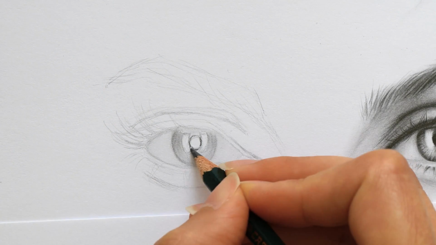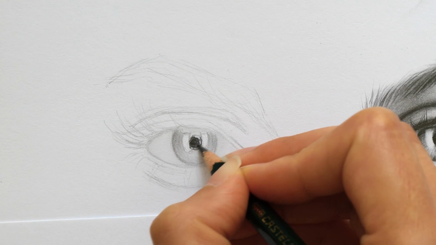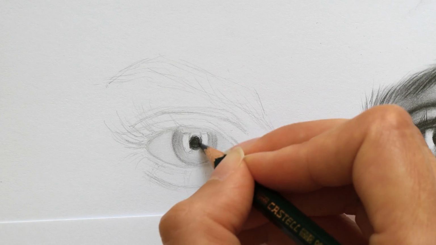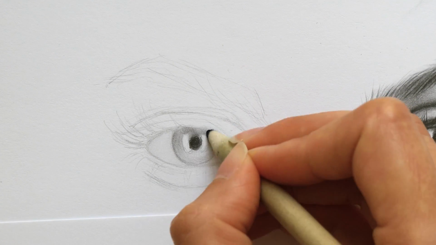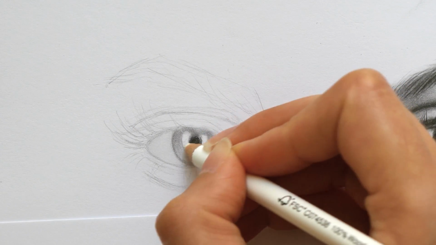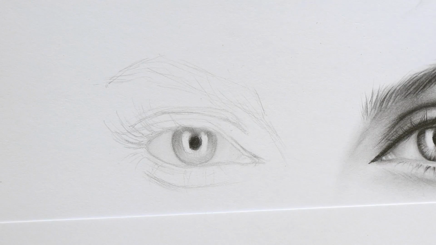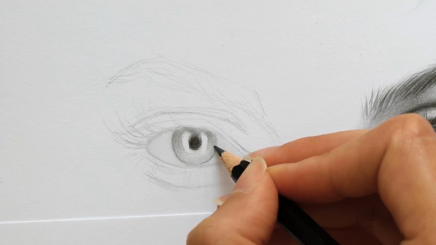Also, you can see that I'm using a special piece of paper under my drawing hand. It's simply because I would like to prevent the drawing from some unwanted smudges and also the oils coming from my skin that could damage the paper and the drawing as well.